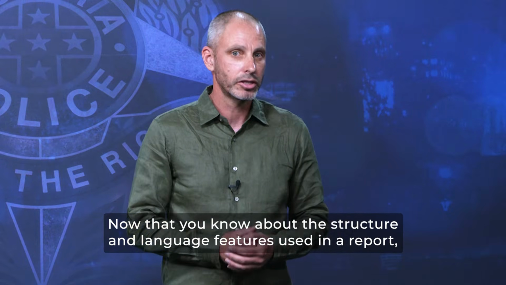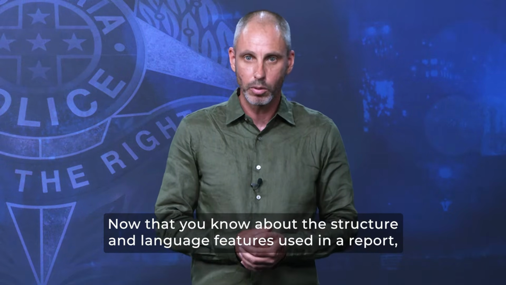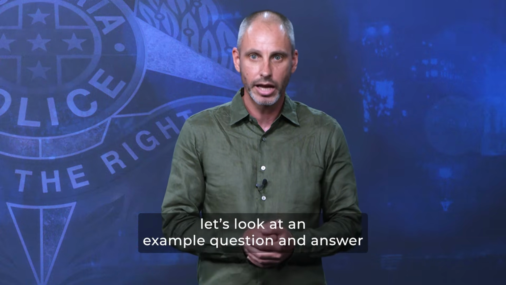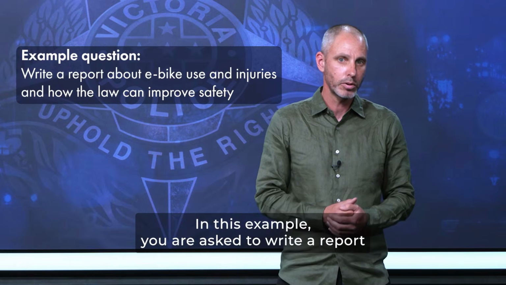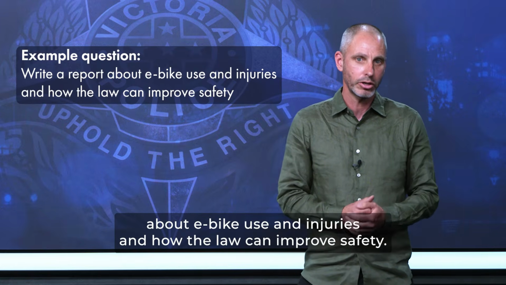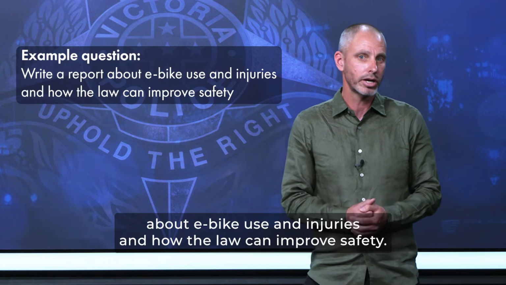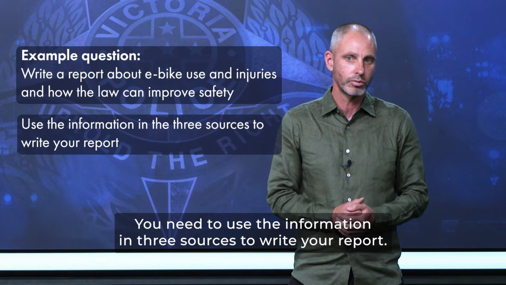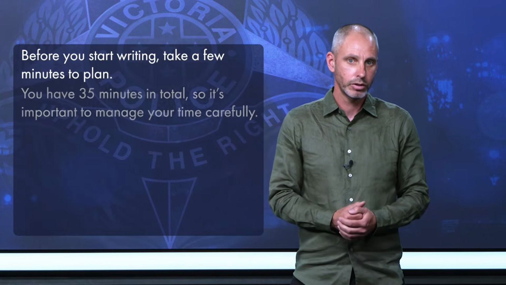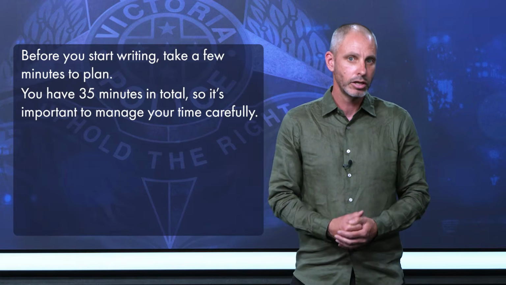Now that you know about the structure and language features used in a report, let's look at an example question and answer and how you can go about writing the report. In this example, you're asked to write a report about e-bike use and injuries and how the law can improve safety. You need to use the information in three sources to write your report. Before you start writing, take a few minutes to plan. You have 35 minutes in total, so it's important to manage your time carefully.